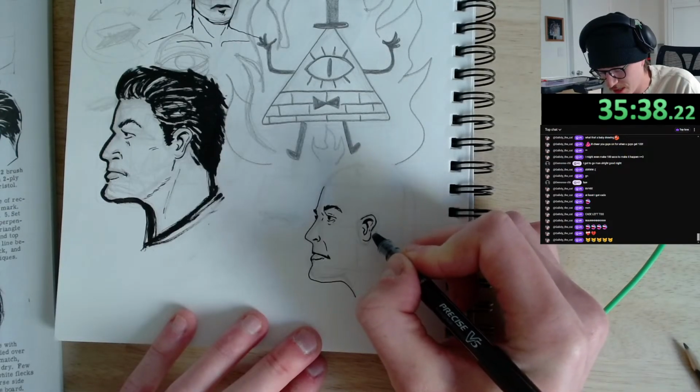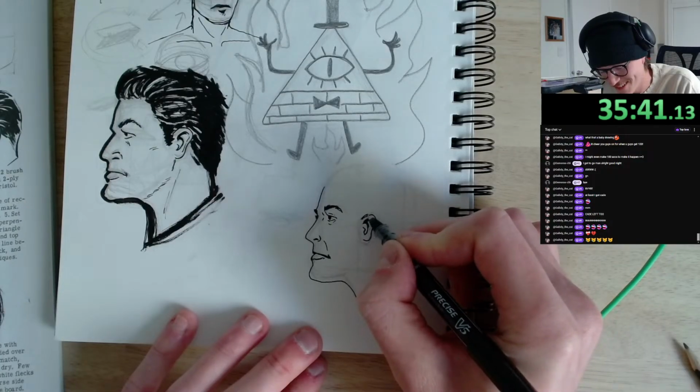That's another thing. Whenever you're drawing, who gives a shit? Oh, sorry, Galaxy.